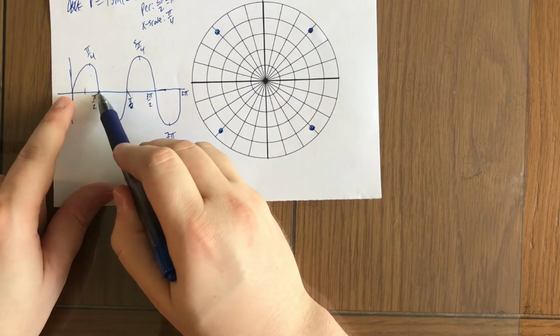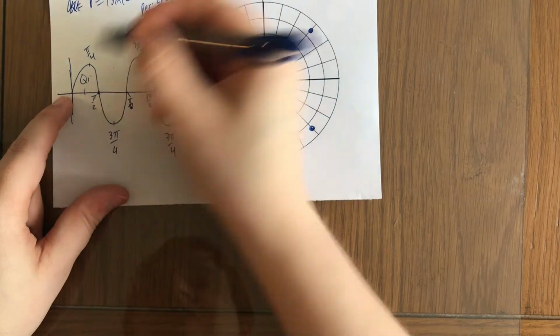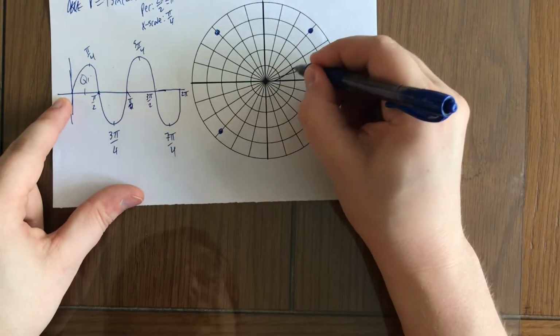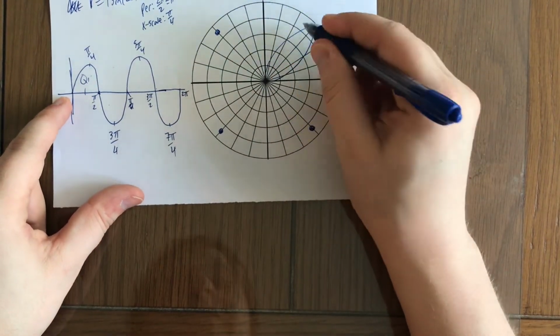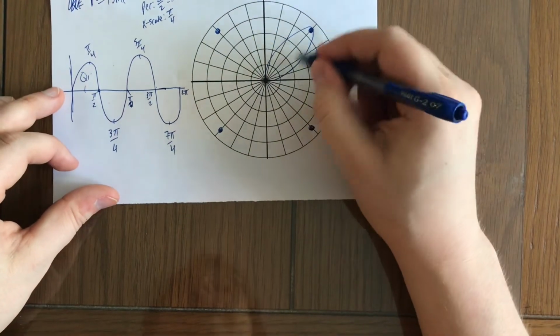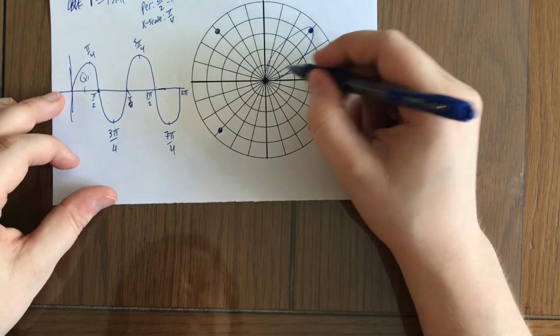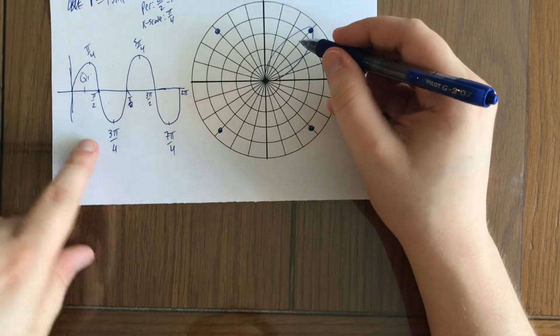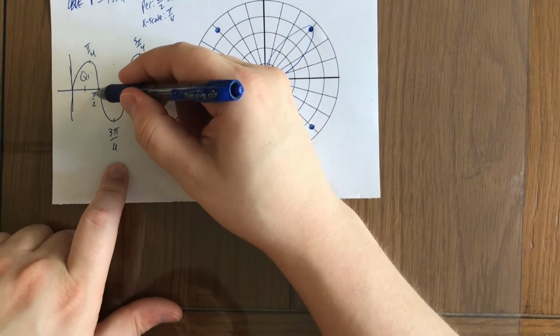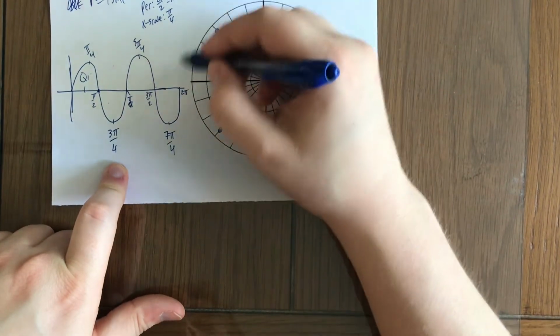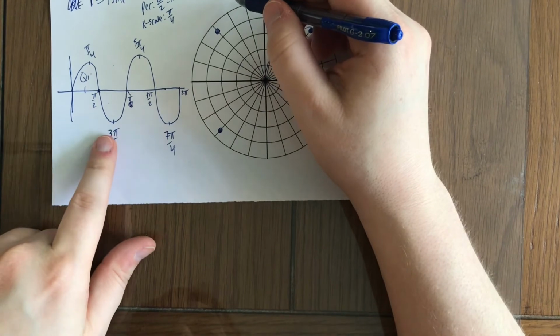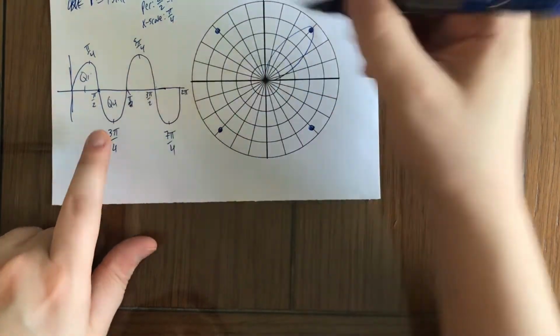So from 0 to pi over 2, all of these angles are in quadrant 1 with a positive radius. So we have this petal that goes out like this. It's probably a little bit fatter. I'm not that accurate of a drawer when it comes to these things, but we go all the way out. Here we have angles between pi over 2 and pi. So the angles are in quadrant 2, but we have a negative radius. So this is actually going to be in quadrant 4.